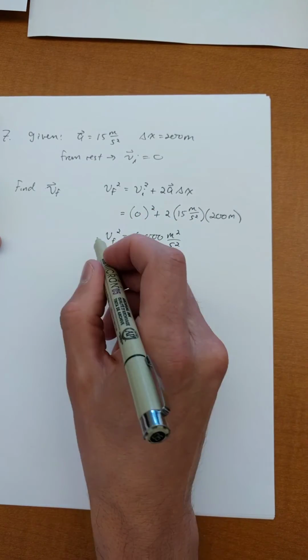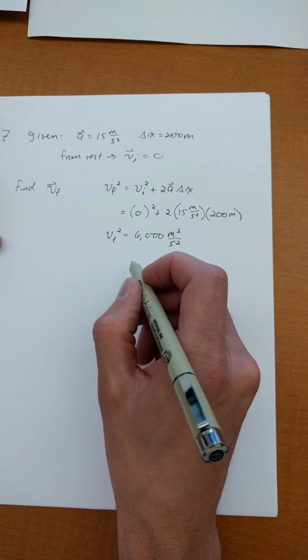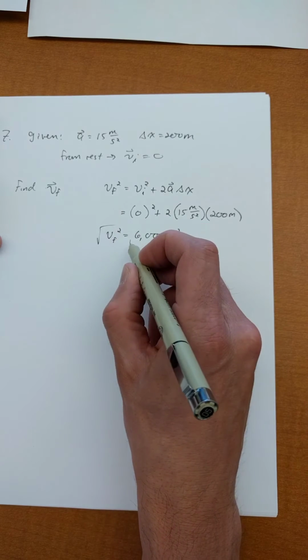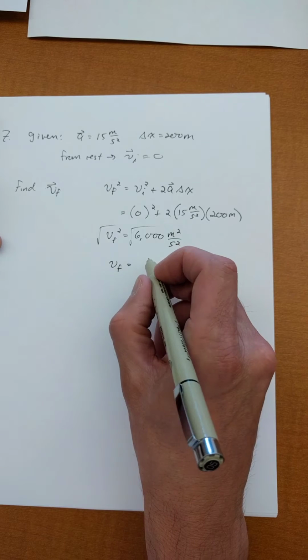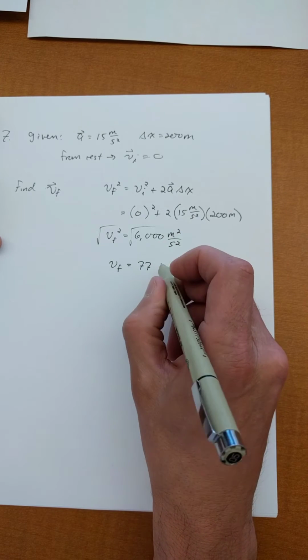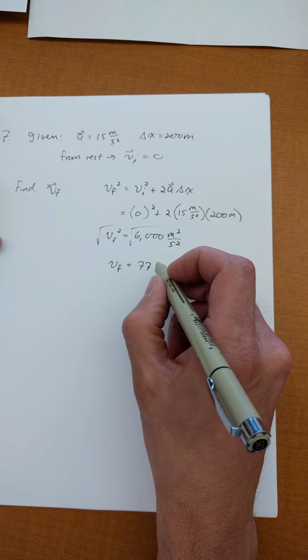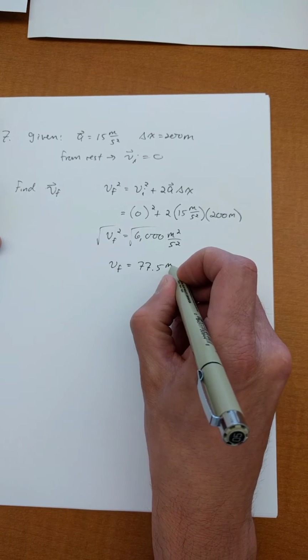So now we have to take the square root of both sides, right? Square root, and VF then is 77.5 meters per second.